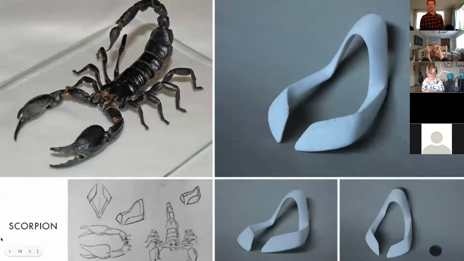So here's a cool example, guys. Do you notice the shape of the scorpion in the form study? Can you see that scorpion shape within this kind of futuristic, smoothed out model? It's kind of cool because we can start to look at these different places as to where we can get inspiration for form.